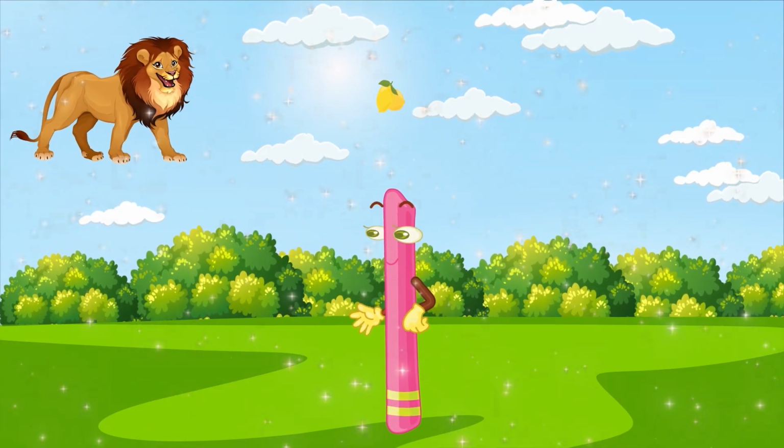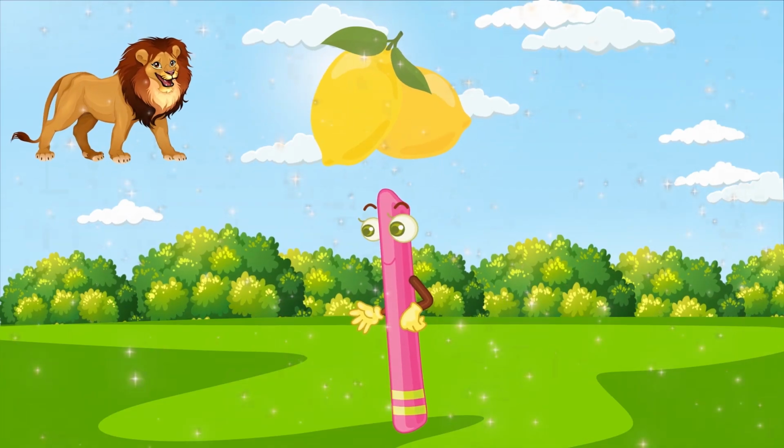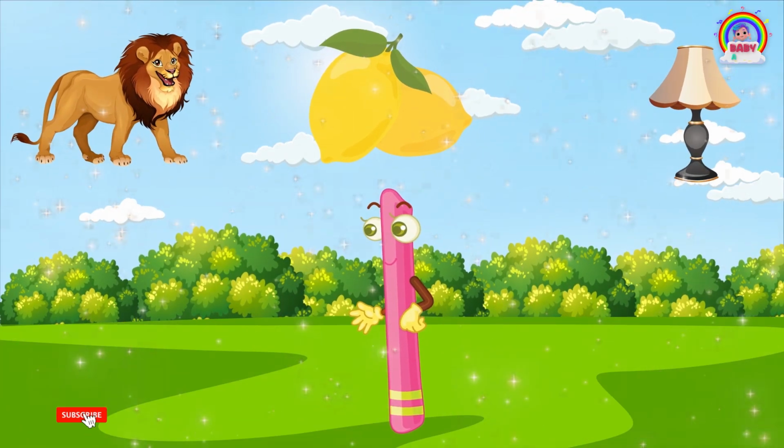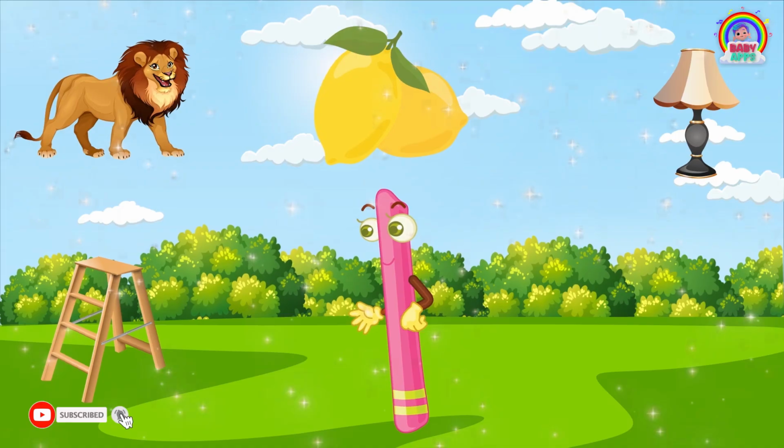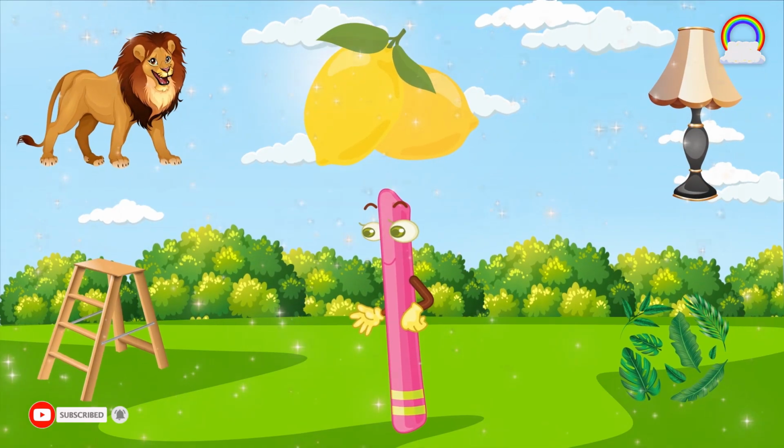L is for lion, lemon, lamp, ladder, leaf.